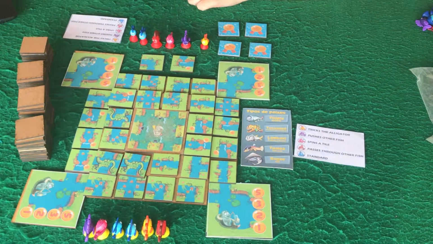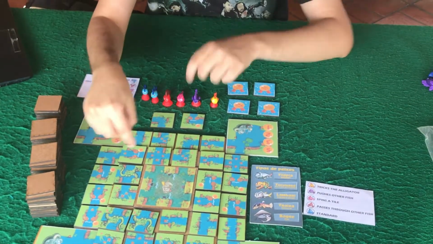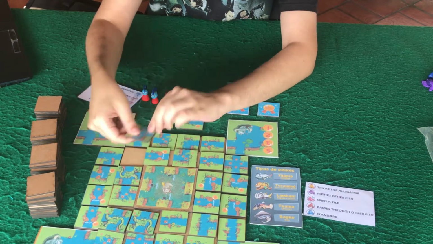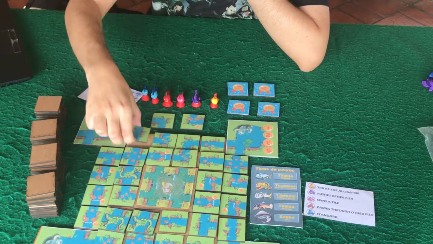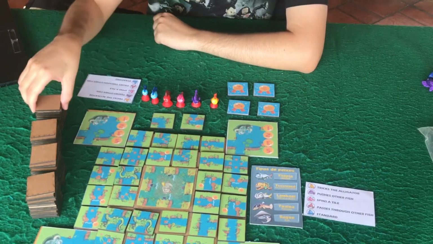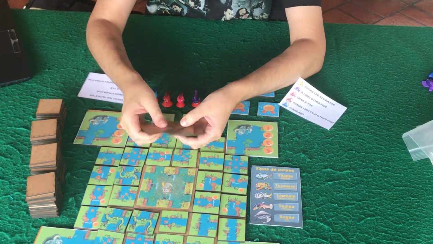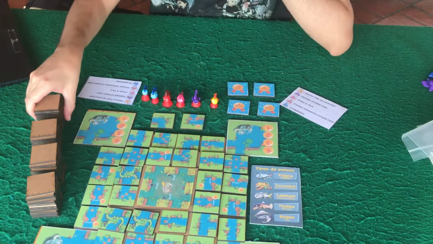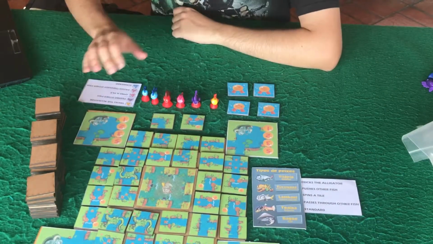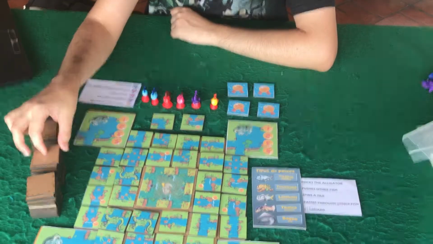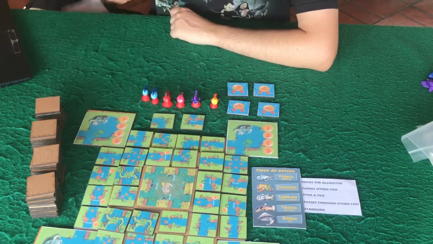One of the actions is to swap tiles. Tiles can only be swapped with adjacent tiles, so I can change this for this, for example. And they must be orthogonal. I can't swap diagonal tiles. Here on this test we have these wooden pieces to represent our tiles, but we think the game can be easily created with punch boards, carton tiles as well. That's the first action. You swap tiles around.